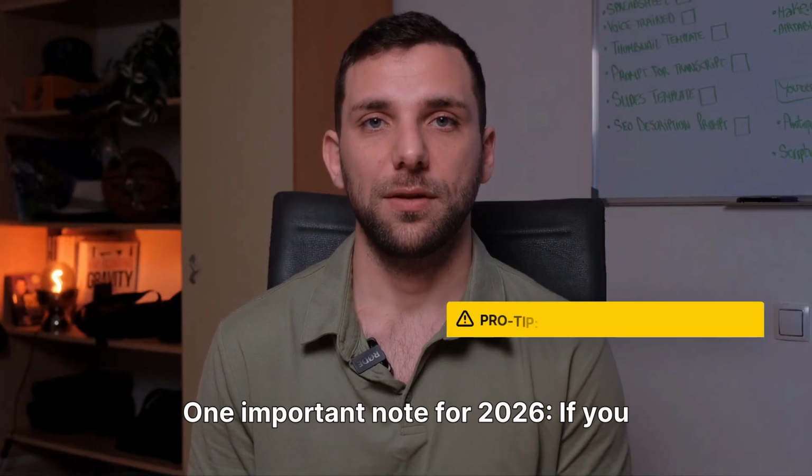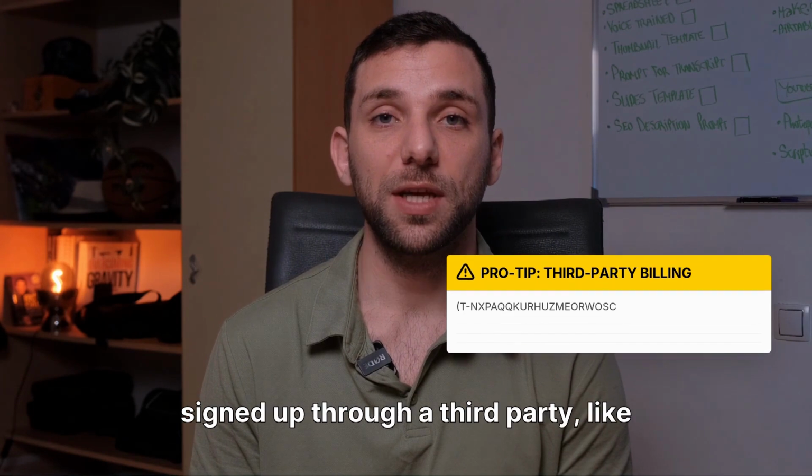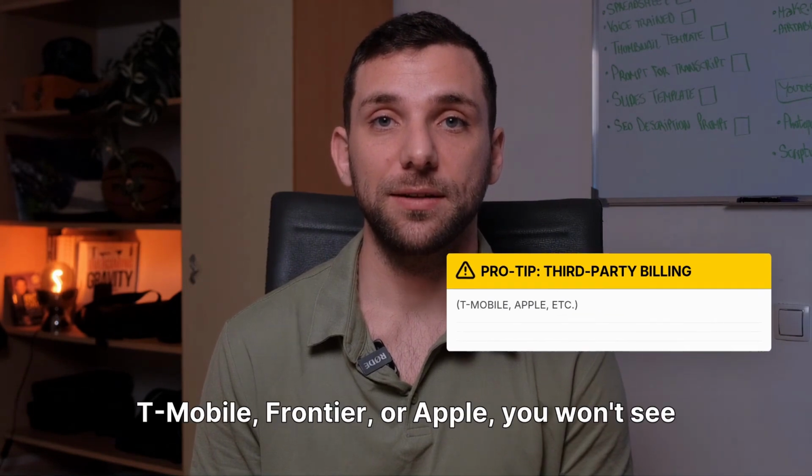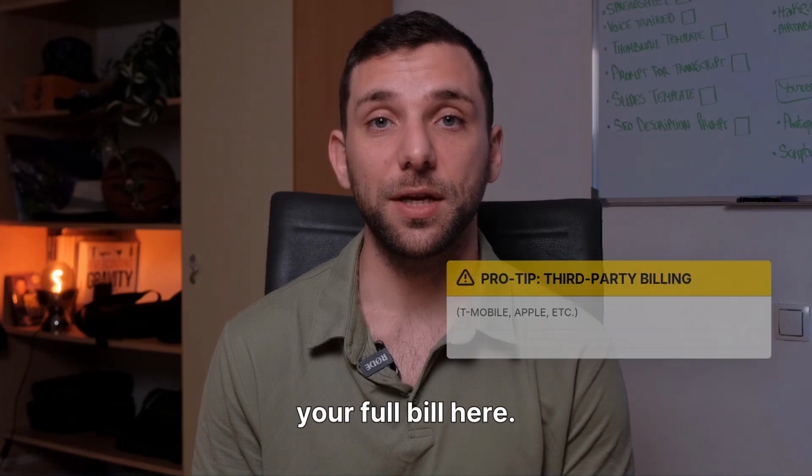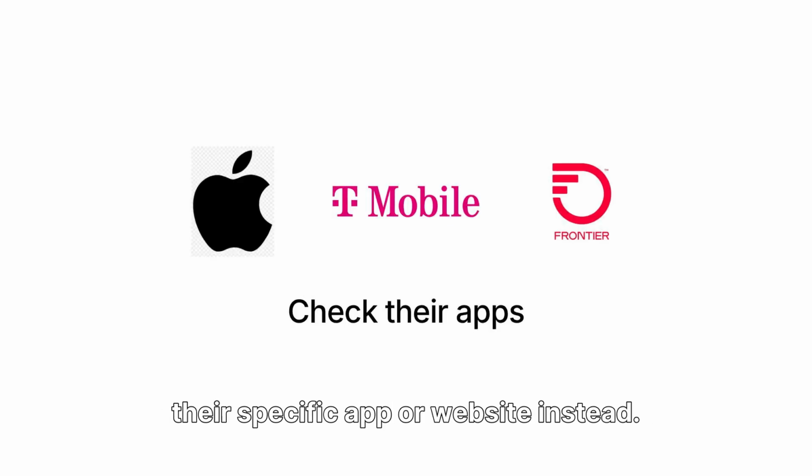One important note for 2026. If you signed up through a third party like T-Mobile, Frontier or Apple, you won't see your full bill here. You'll need to check your statement on their specific app or website instead.